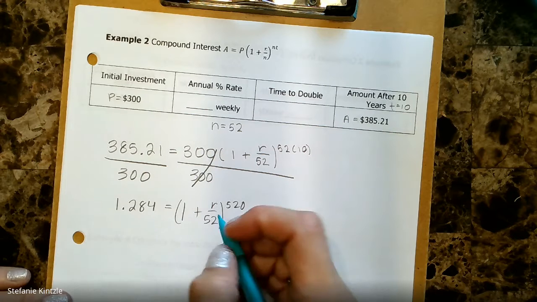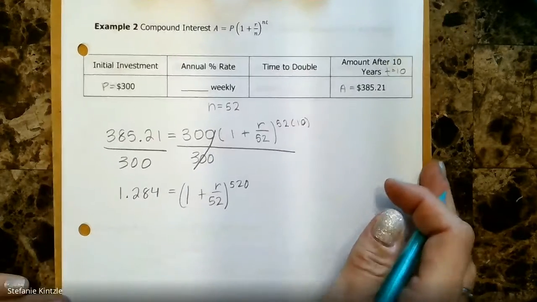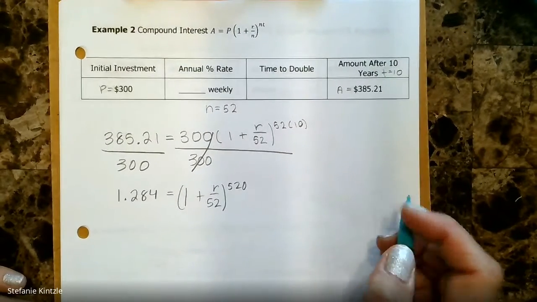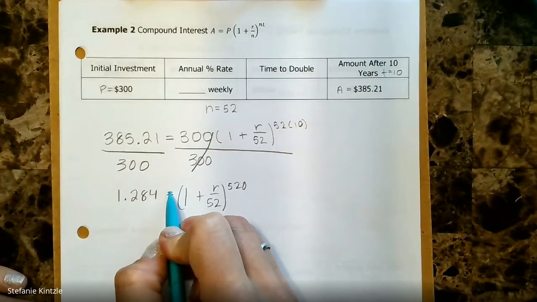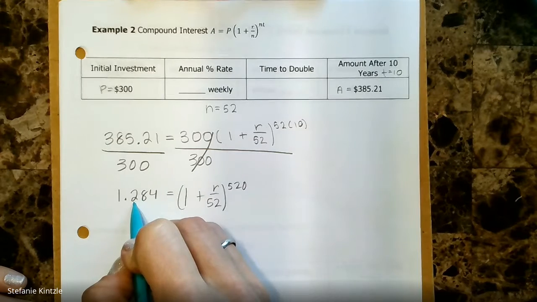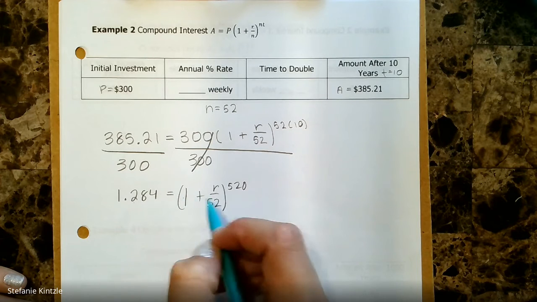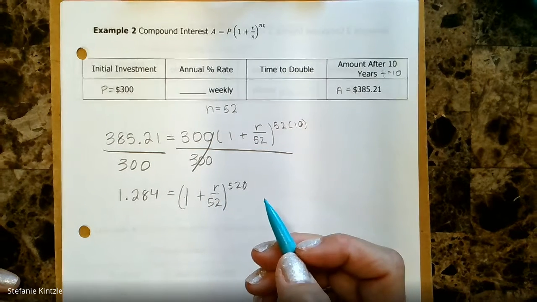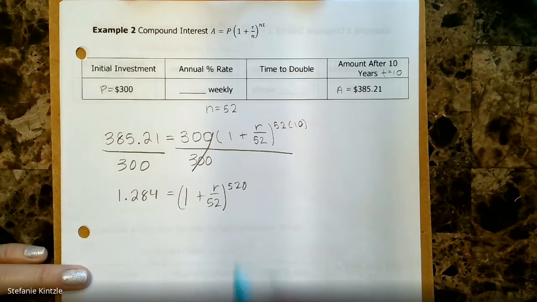Okay, so now there are 2 different ways to do this problem. We could do it how we've always done it, where we take the natural log of both sides, we bring the exponent down, then we would divide by the exponent, then we would have to change the natural log to log base e, then we would have to swirl, then we'd have to subtract 1, and then we'd have to multiply by 52. Okay, that is a lot of work, but you could do it that way if you feel most comfortable that way. However, there is a shorter step that we can do.